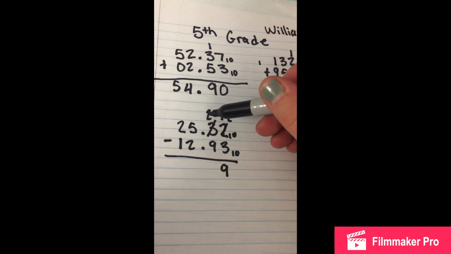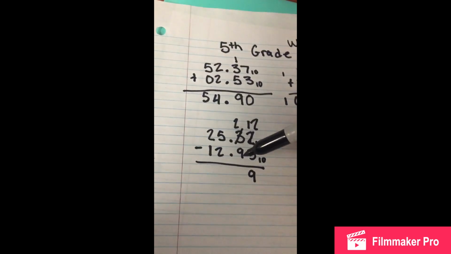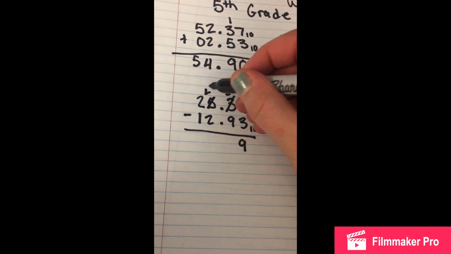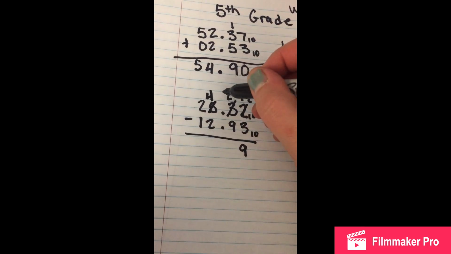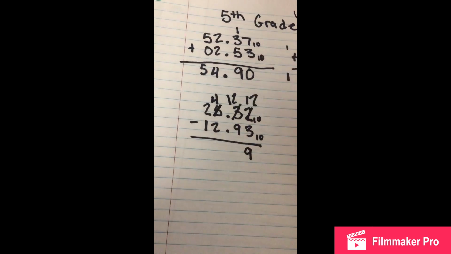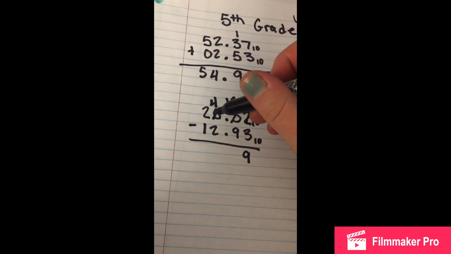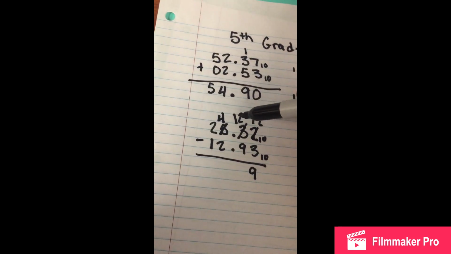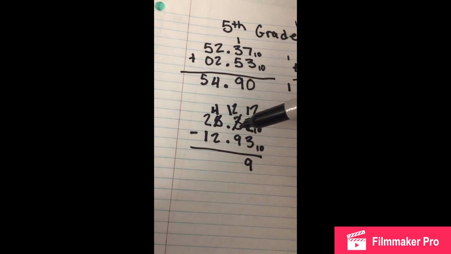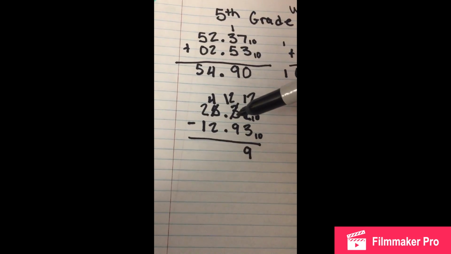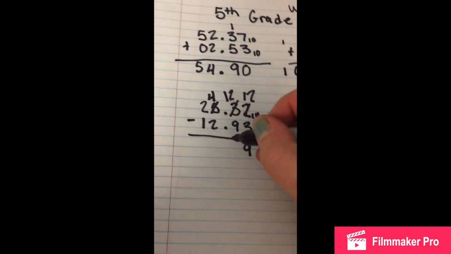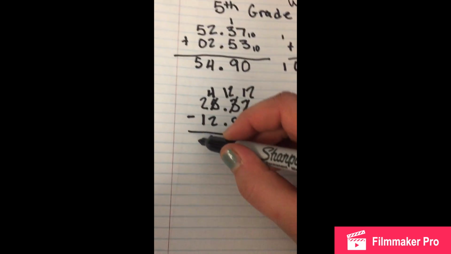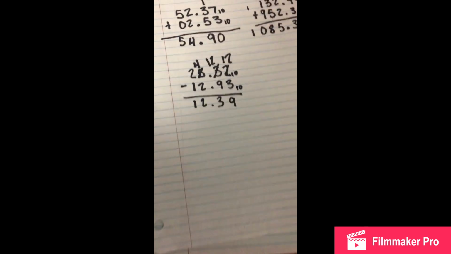And now we have 2 subtract 9. And once again, that is too small. So we are going to take 1 away from the 5. That becomes a 4. And then we're going to bring that all the way over, and this will become a 12 because we're bringing over a whole 10th. 12 subtract 9 is 3. 4 subtract 2 is 2. And 2 subtract 1 is 1.